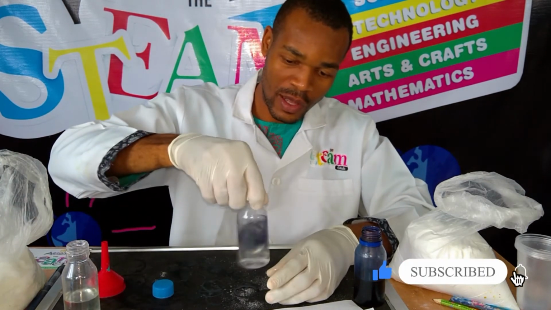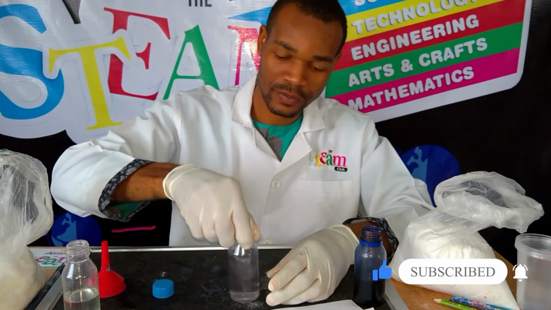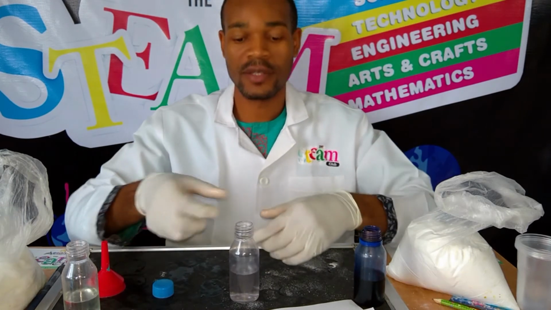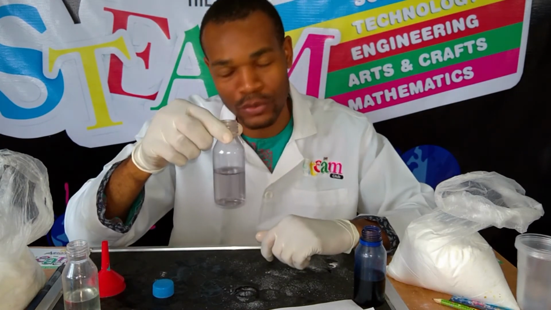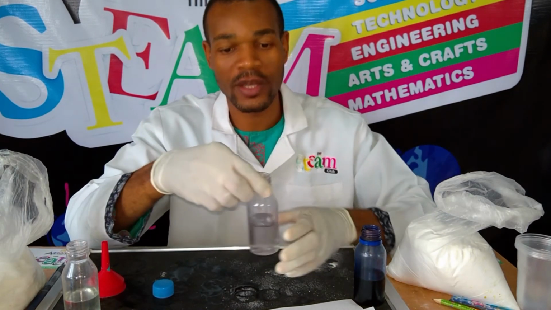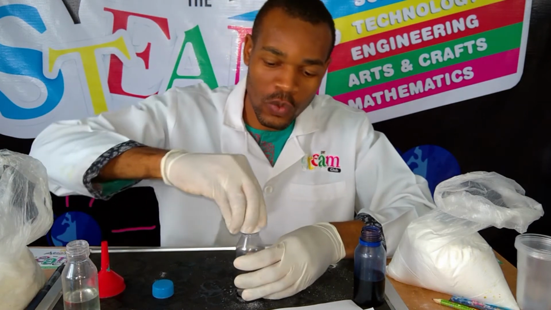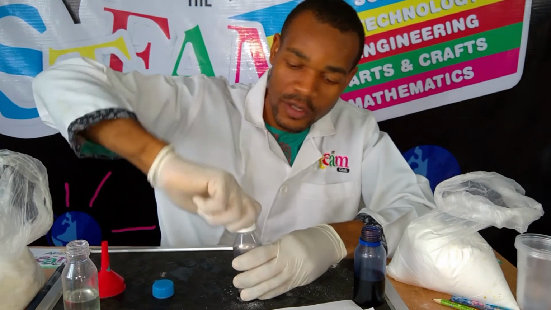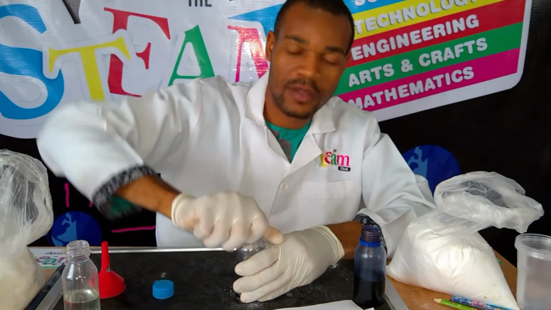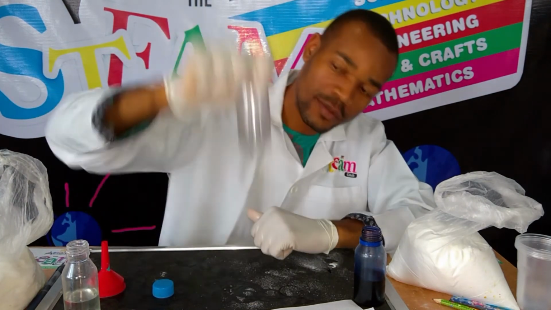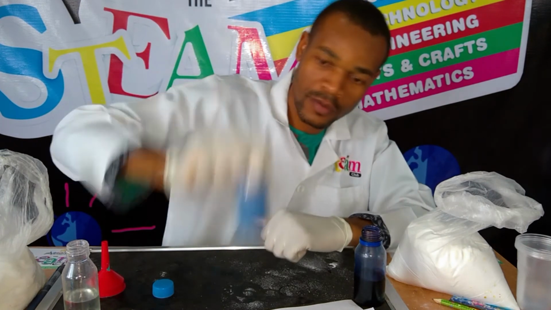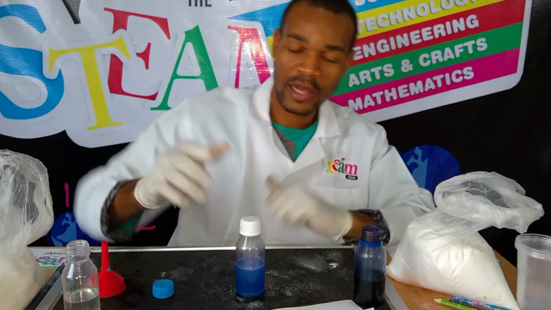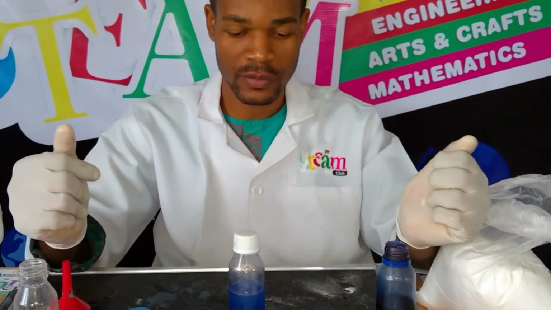So I'm going to swirl now, and you can see it's been absorbed. So I have a clear liquid here. Just watch what happens in a clear liquid. When I shake this solution back and I do this, you see that it turns blue, and let it settle for a while and see what happens.